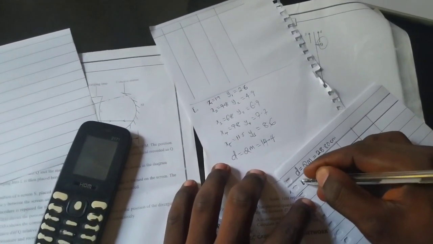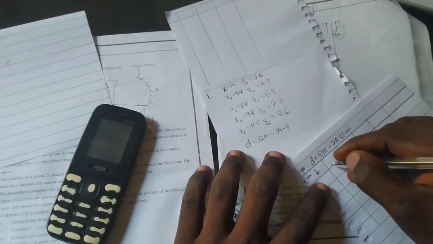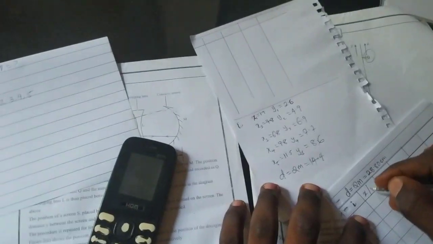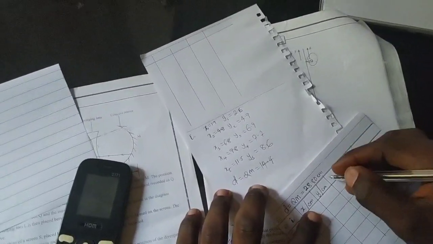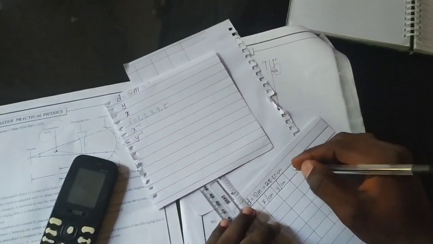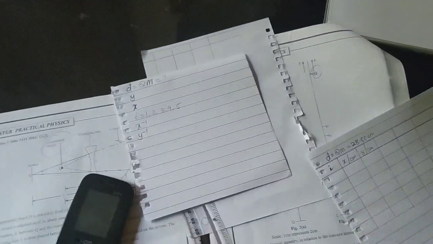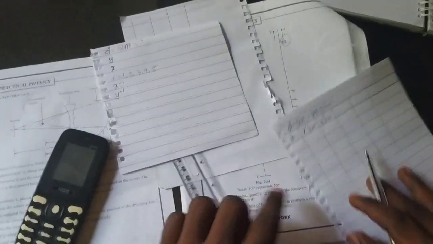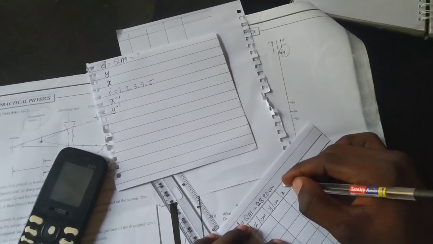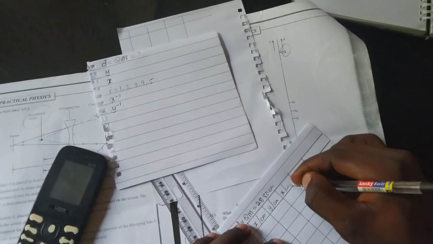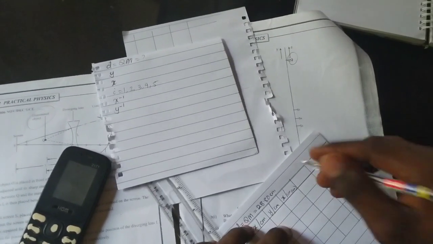So this is I, and this is X in centimeter. This is Y in centimeter. Remember, we are told that we are going to measure X inverse. But before X inverse, remember that we are converting this scale. So you put X in centimeter in bracket, conv, that is convert.